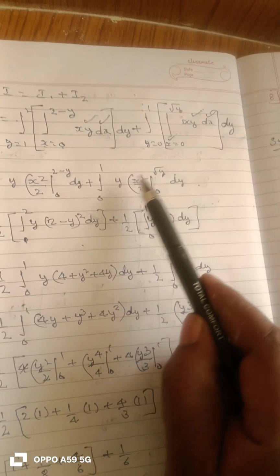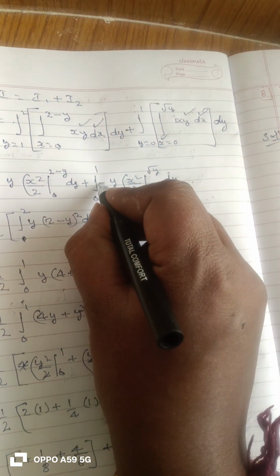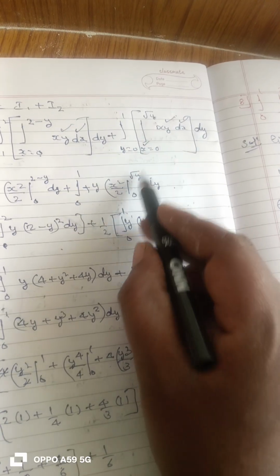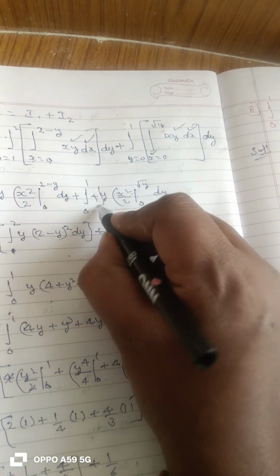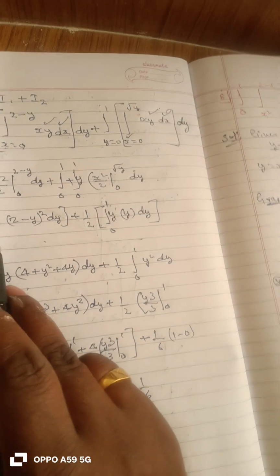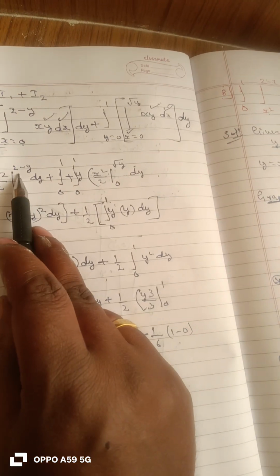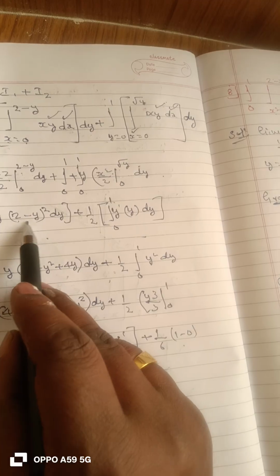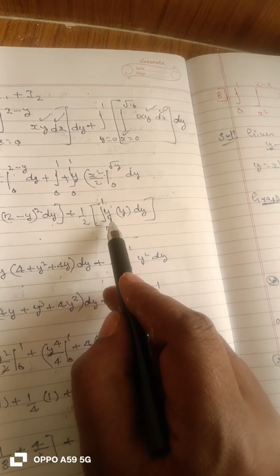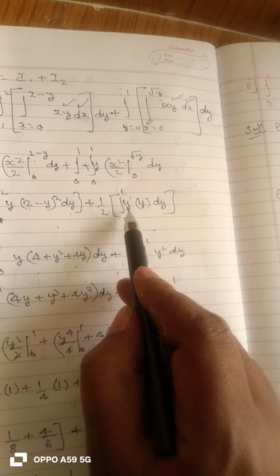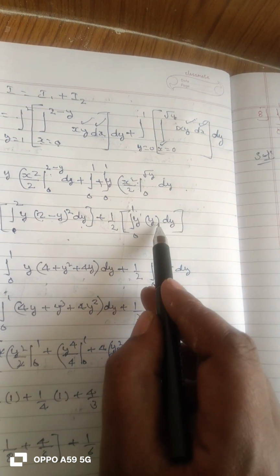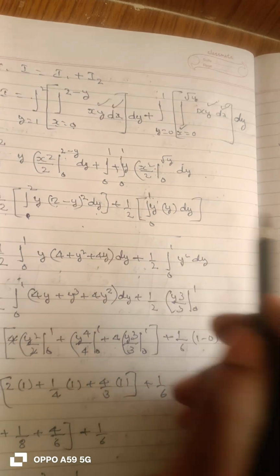Here also the same thing, plus y keeping as it is, x squared divided by 2, integration of 0 to 1. Now 1 by 2 can be kept outside, y, upper limit minus lower limit gives 2 minus y whole square dy, plus 1 by 2 integration 0 to 1, y, and here upper limit minus lower limit, root y, so that is y.